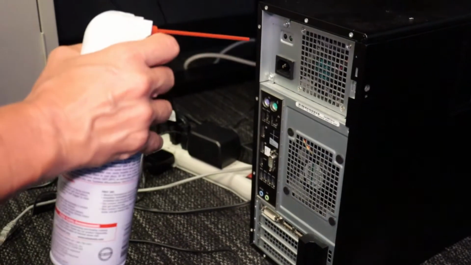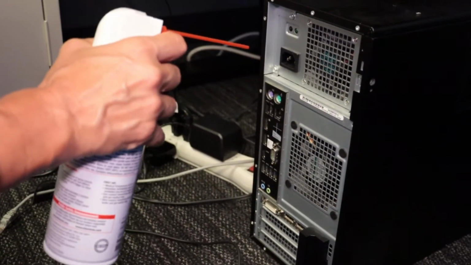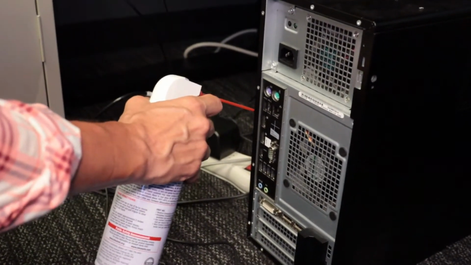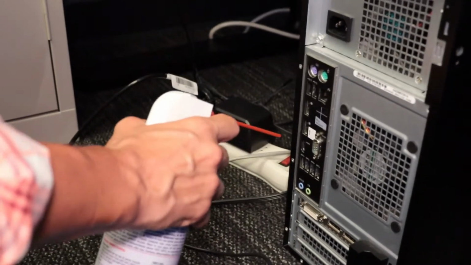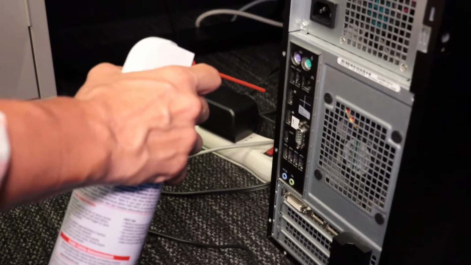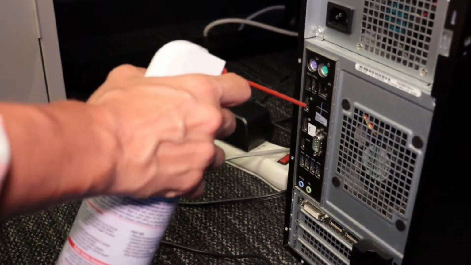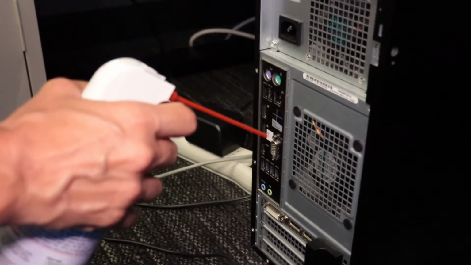While I've got the computer cords disconnected, I'm going to use this can of air to clean out the back of the computer. Okay, so I'm going to use the canned air to spray out the fans and the ports. I can see there's dust. There's dust packed into some of these ports and into the fan, so I'm going to clean it out with the air.